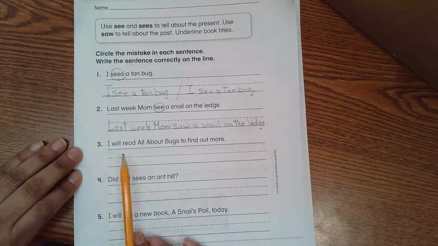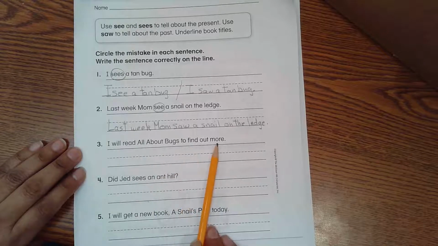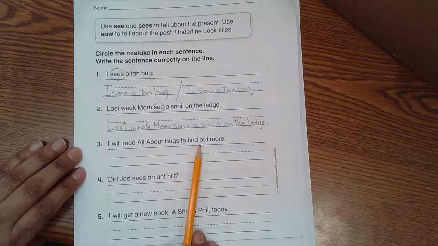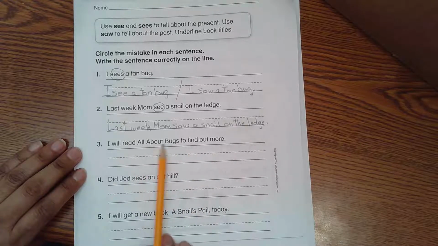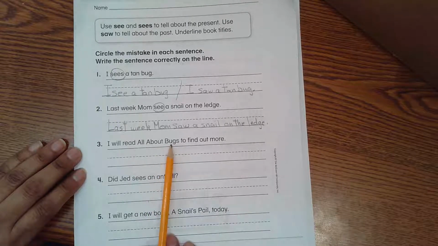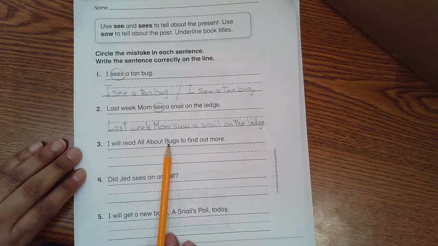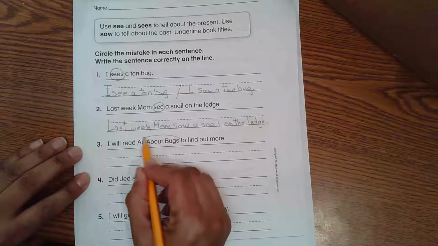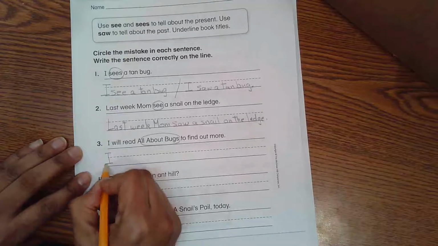Okay, number 3. I will read all about bugs to find out more. So I have to see where are the mistakes here. All about bugs. This is the title of the book, so I need to write it and underline it. So I'm gonna circle it because they didn't put underline, and then I'm gonna write it right.